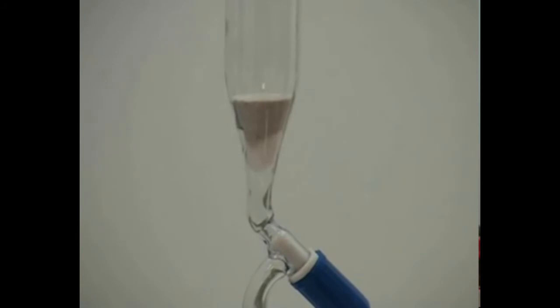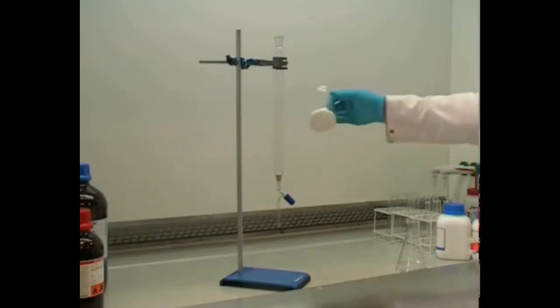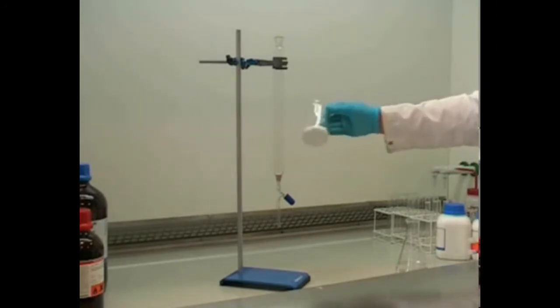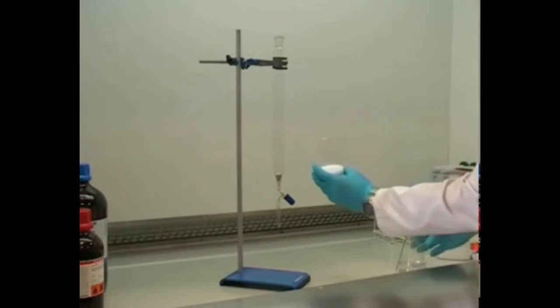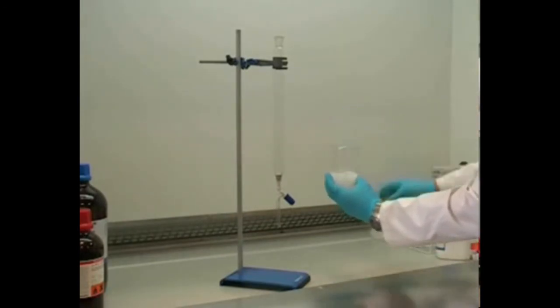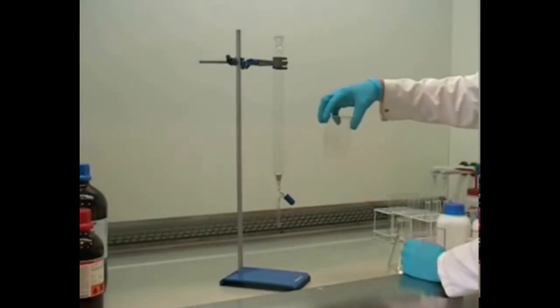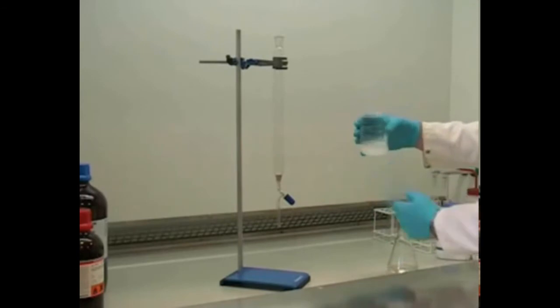Here you can see the sand forming a level surface on top of the cotton wool. We then take the appropriate amount of silica in a beaker, and this is then made into a slurry using the solvent we're going to run the column with. This solvent is known as the eluent. Here you can see us swirling the silica with the solvent before pouring it into the column very carefully.